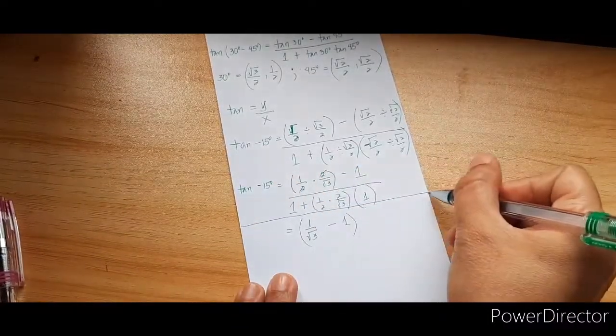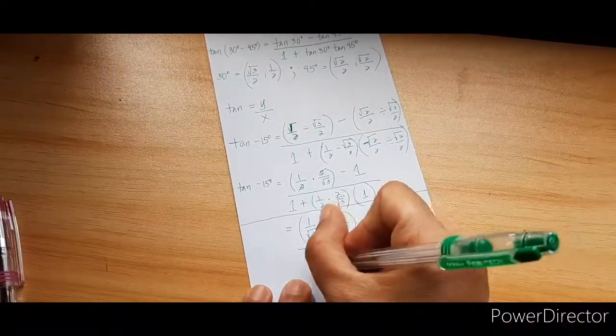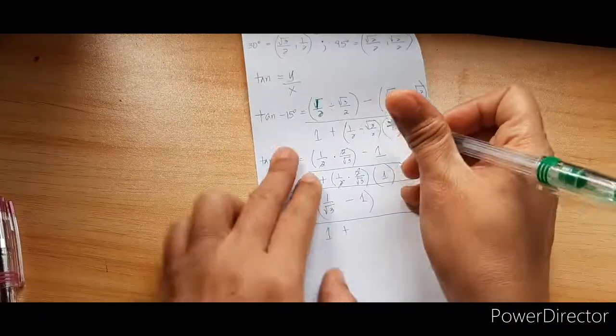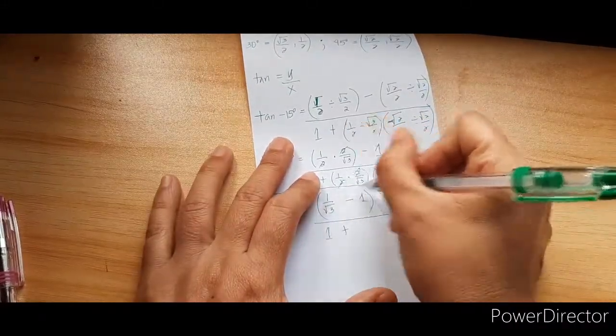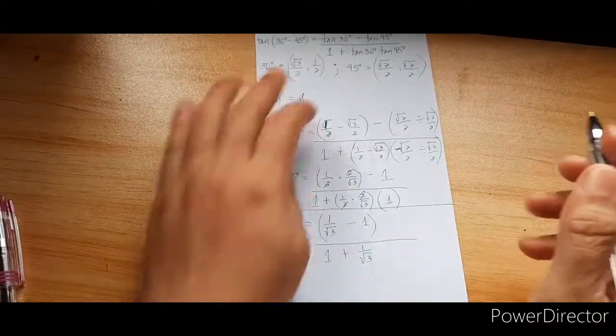Lagyan ko nga ng ganyan, baka malito kayo. Okay? Over 1 plus, again, cancel natin ito. And then, kapag minultiply mo yan, ito rin ang matitira. So, 1 over square root of 3. Ayan.